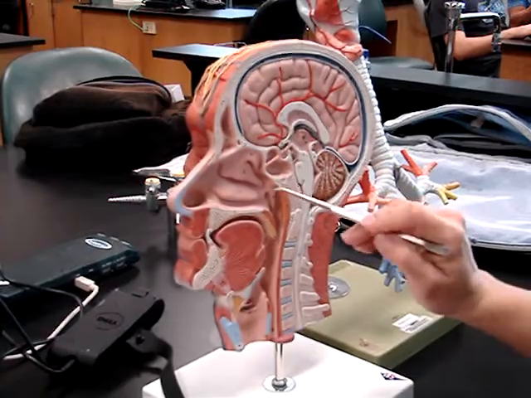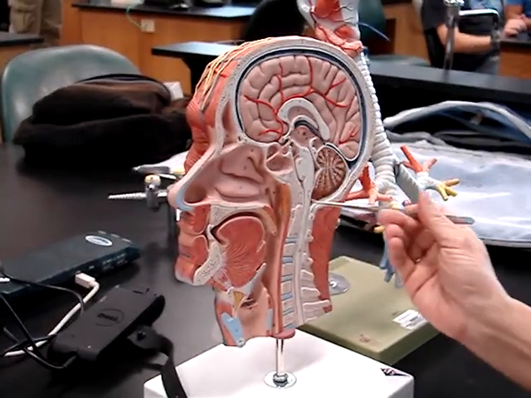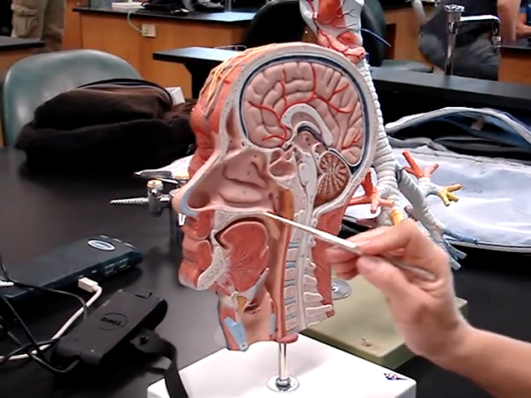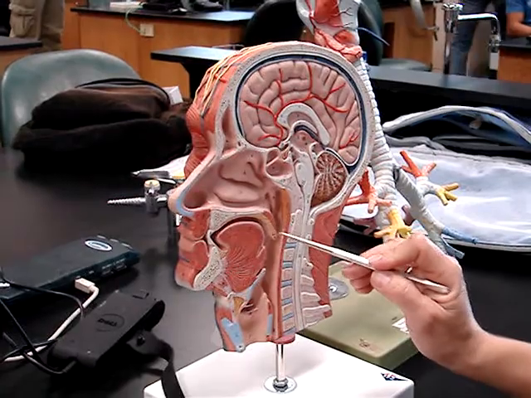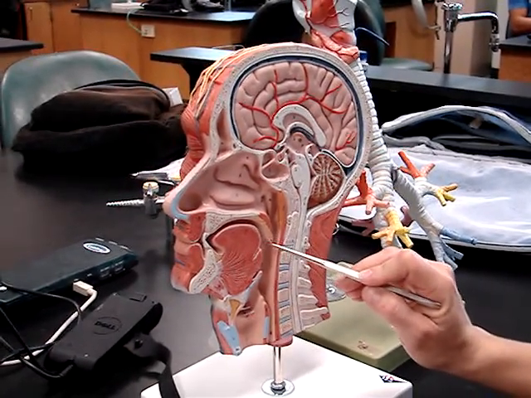Okay. As we move back, this is, of course, our nasopharynx, back in this area. This is our pharyngeal tonsil. This is the soft palate, the hard palate. Here's our uvula hanging down here. This opening here is what we call the fauces.